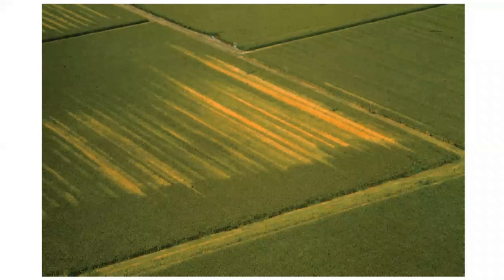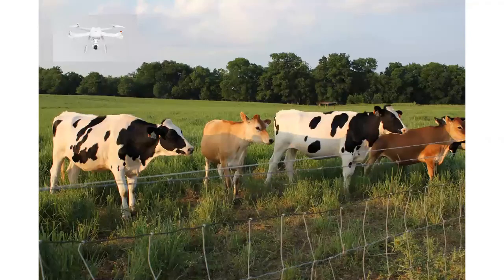So this is just another example. This is a situation where there was irrigation issues out in the field. And then if we're talking about animal production, then of course being able to use a drone to check on animals, check on water sources, also check fence rows. These are some different things that drones could be pretty useful for.